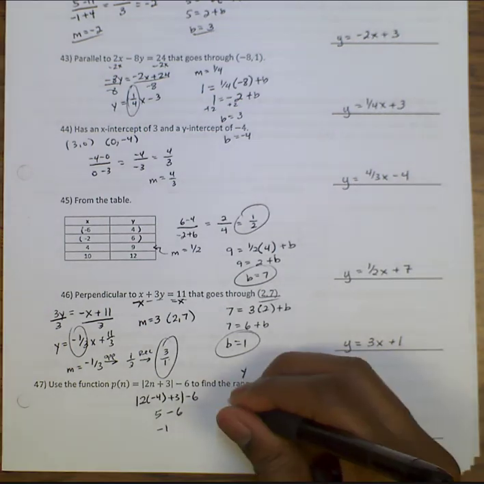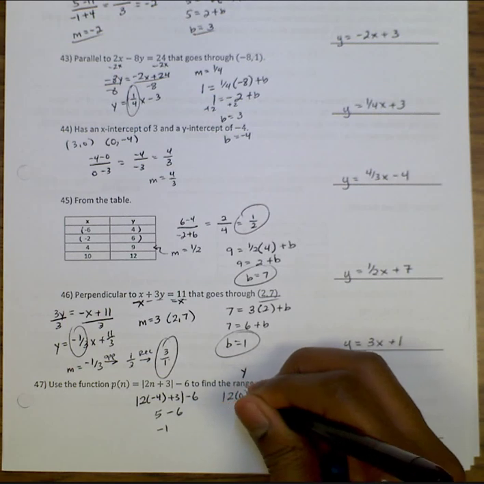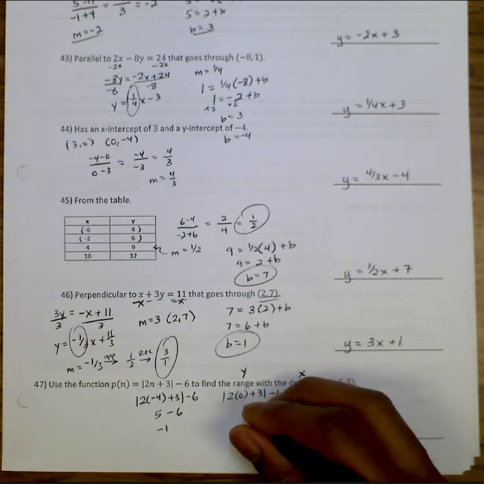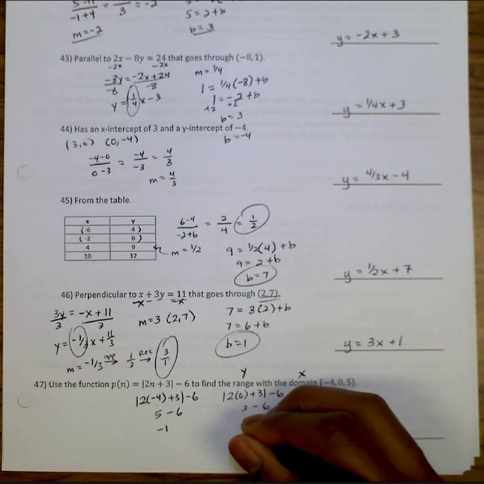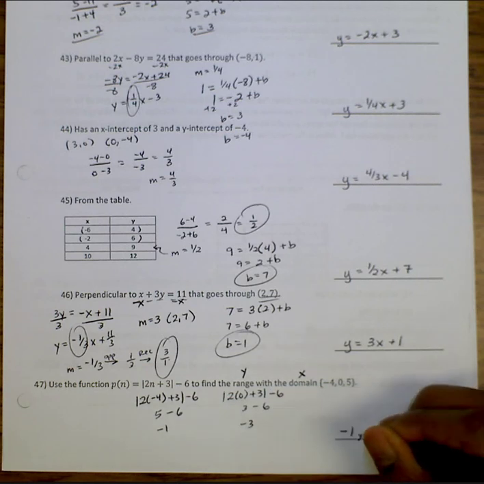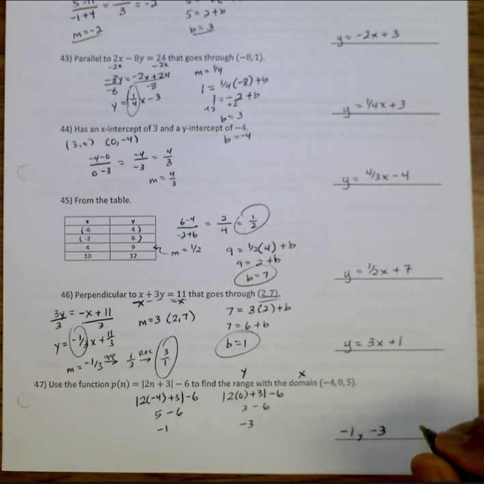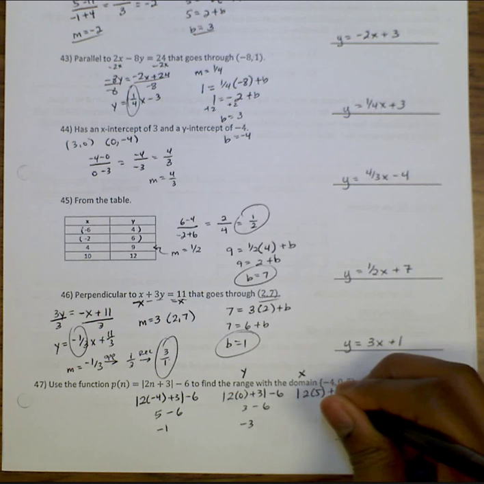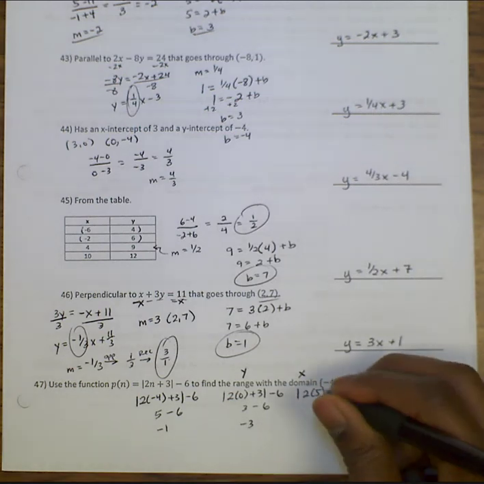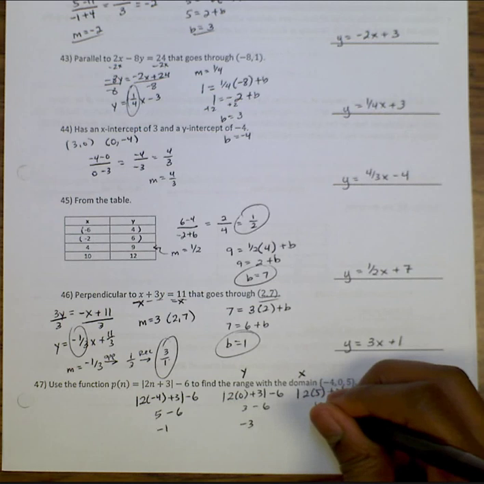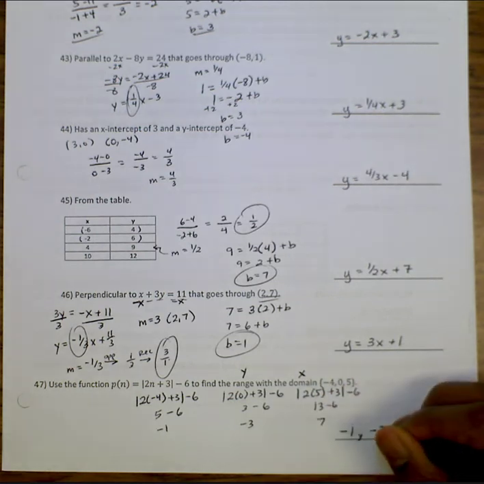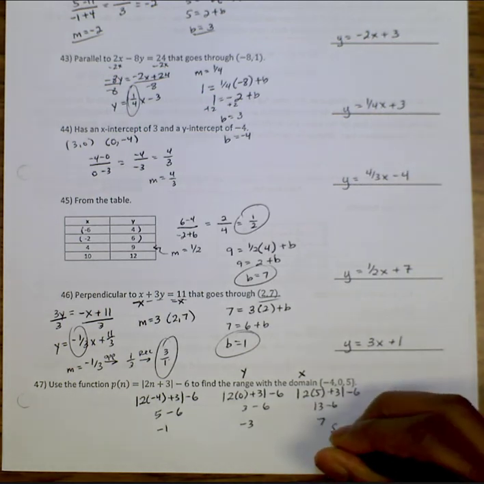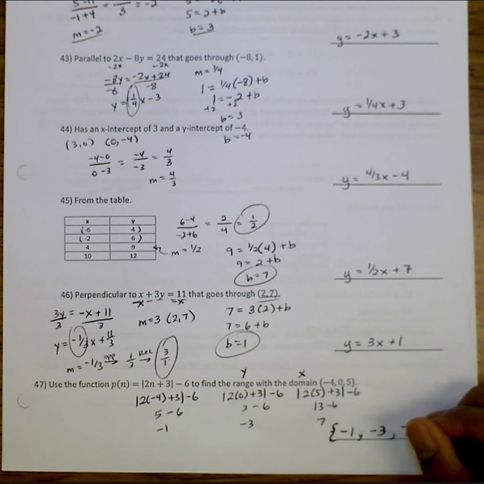Okay, we'll do the same thing with 0. That'll give us 3 minus 6, which is negative 3. And then we'll do the same thing with 5. Absolute value of 2 times 5 plus 3 minus 6. So that's giving us 10 plus 3, which is 13. 13 minus 6, which is 7. Keep it in brackets, so this is our set of ranges corresponding with the given domains.